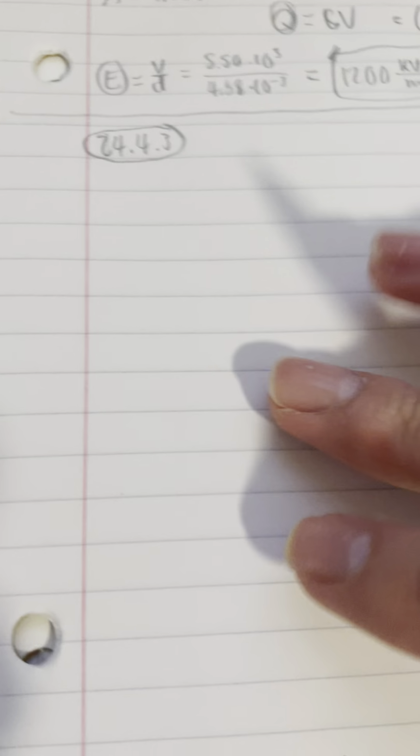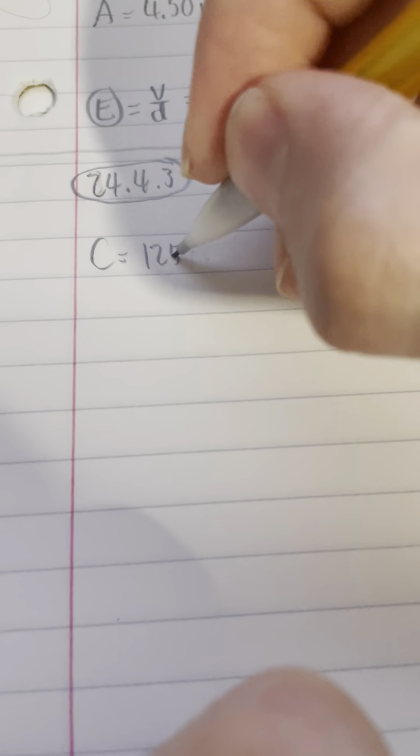It says a spherical capacitor has vacuum between its conducting shells and a capacitance of C equals 125, I think it's in micro, oh no, that's picofarads. The outer shell has an inner radius, so to say, R in 9 centimeters, so I'll just say, yep, meters. And it says, what is the outer radius of the inner shell?